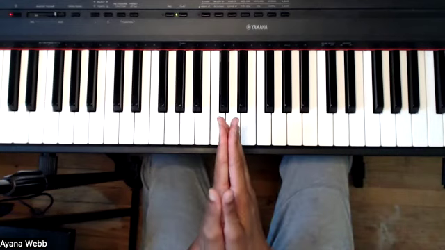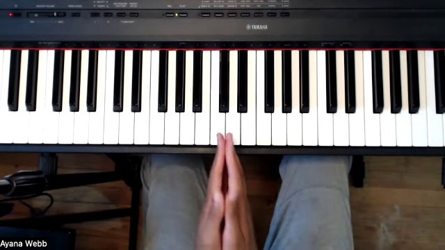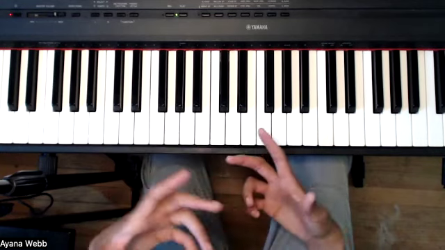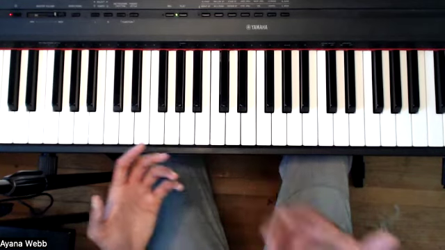So that is how you figure out the key of the song, and that is how you know what people mean when they talk about a song that's in a particular key.